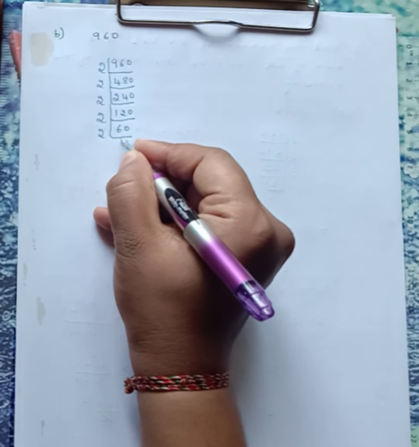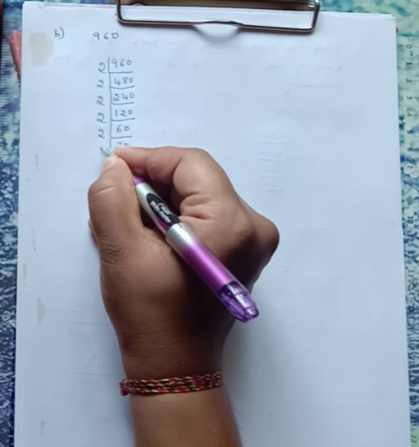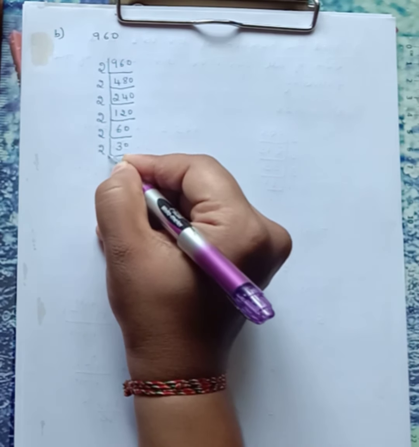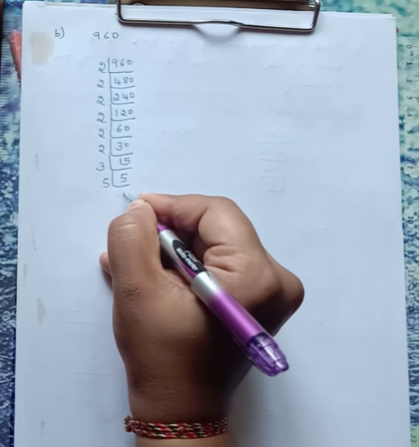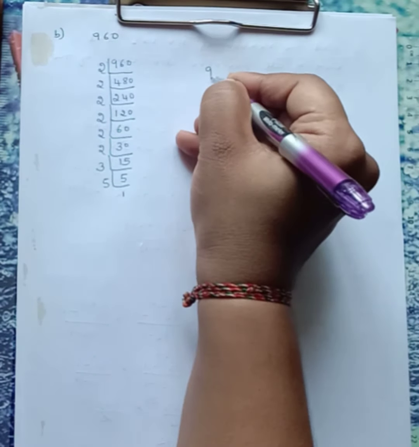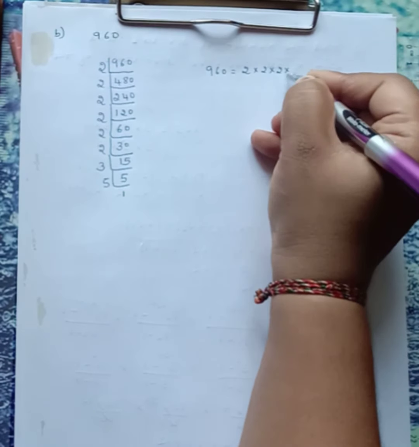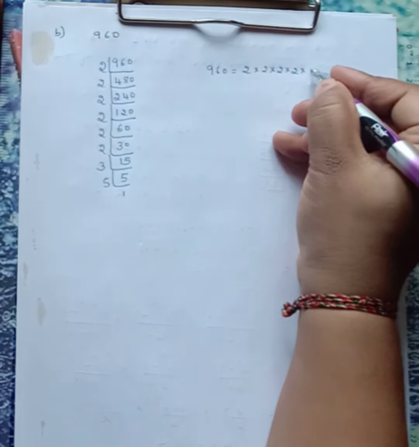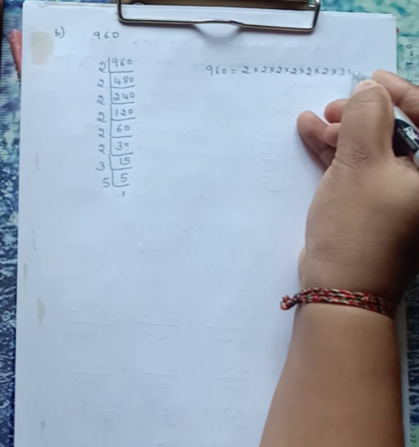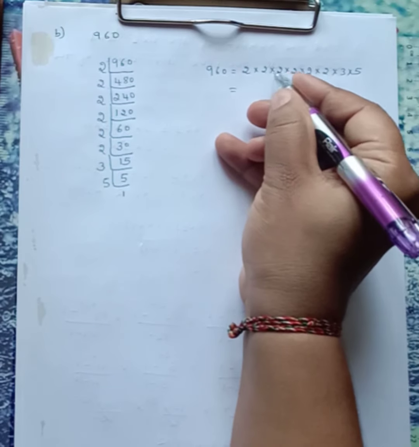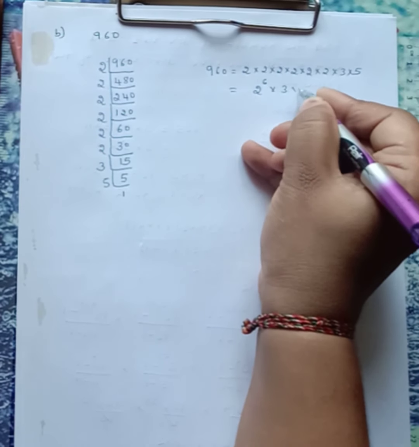60 is also divided by 2, 2 30s are 60, and this one is also divided by 2, that is 2 15s are 30, and 15 is divided by 3, 3 5s are 15, and 5 is divided by 5. So 960 can be represented as 2 into 2 into 2 into 2 into 2 into 2 into 2 into 3 into 5. That is 1, 2, 3, 4, 5, 6 times 2 is there, so 2 to the power of 6 into 3 into 5.